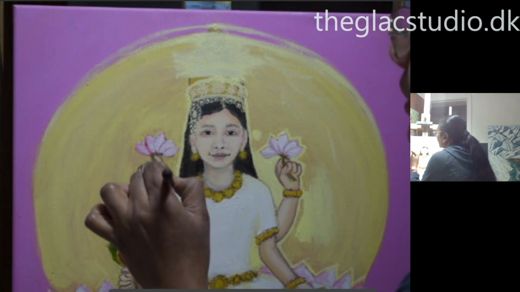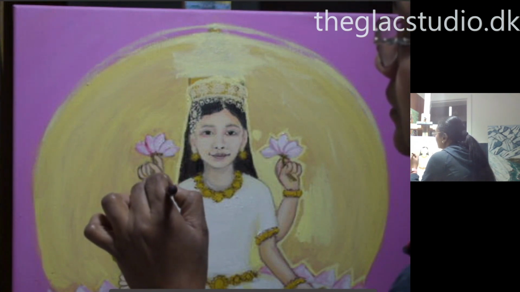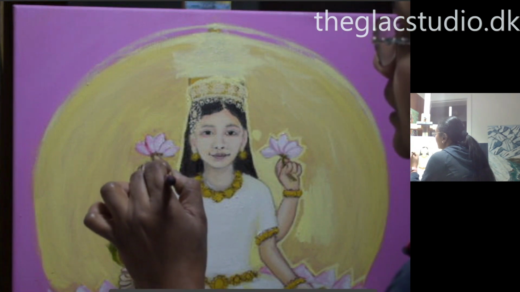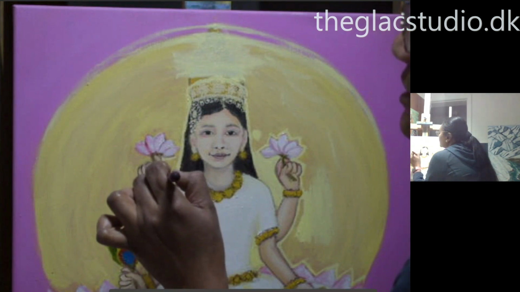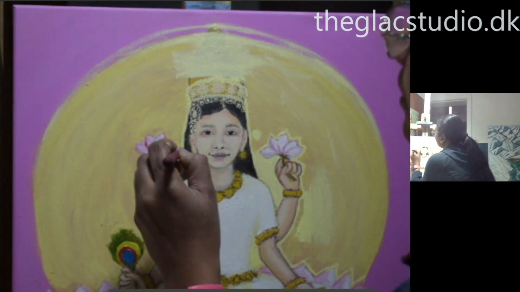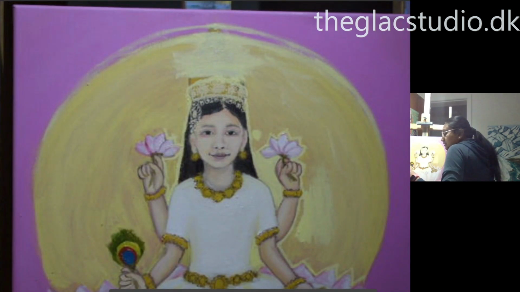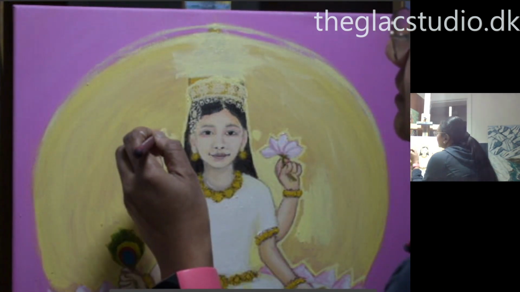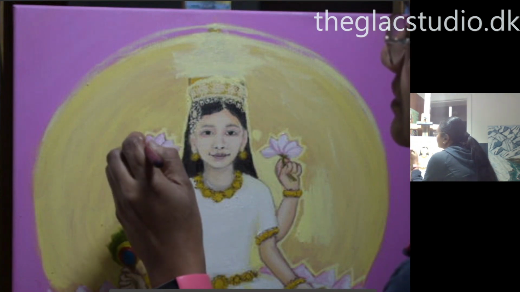Okay, here we go. We are coming close to the hand here, holding the lotus flower. It's good that we'll be done with this contouring also. When it dries, it gives us the opportunity to work on the peacock feather. That's a lot to work on. We could do that in the next layer when this background is completely dry and ready.